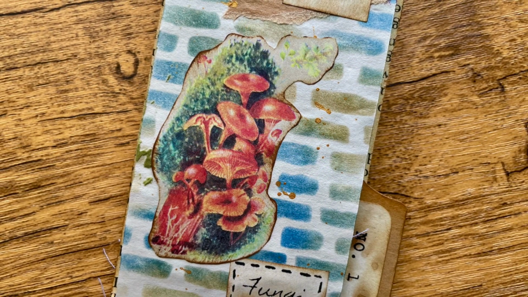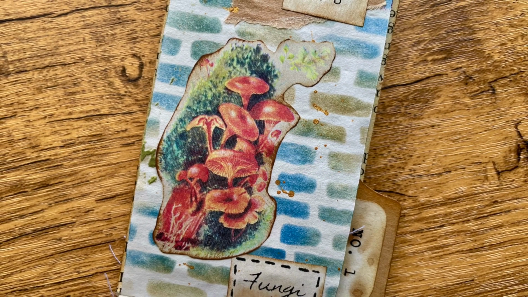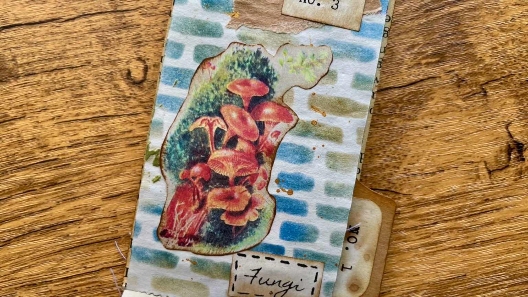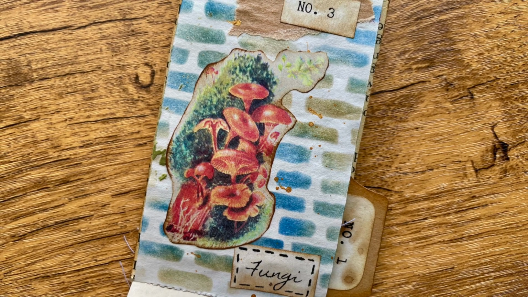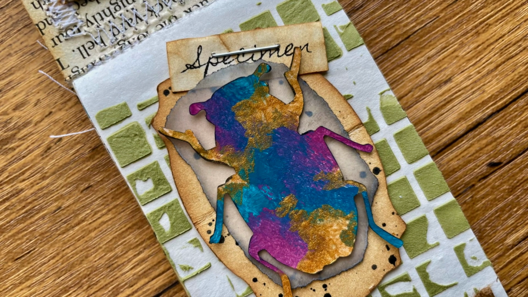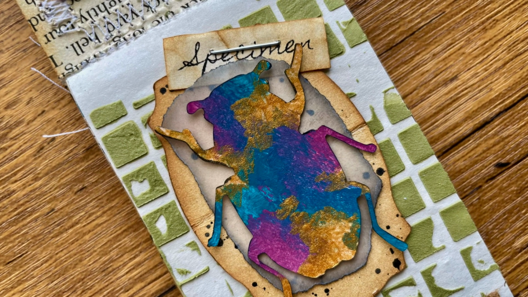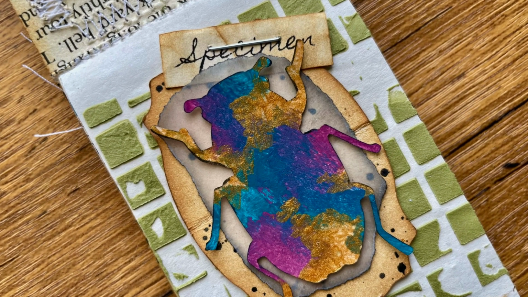Here's just a few examples of using these. Some I've put little hashes around to make sort of faux stitching. Some I've just inked around. Some I've left plain. Some I've stamped on. Some I've stapled through. A lot of fun to use these in so many different ways.